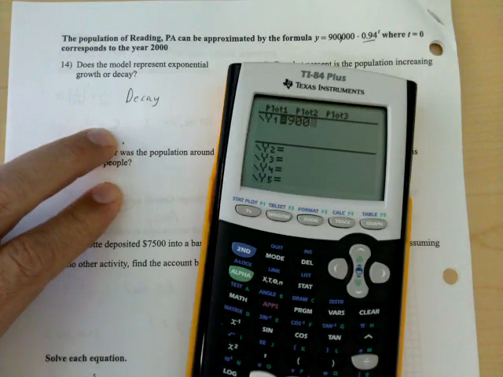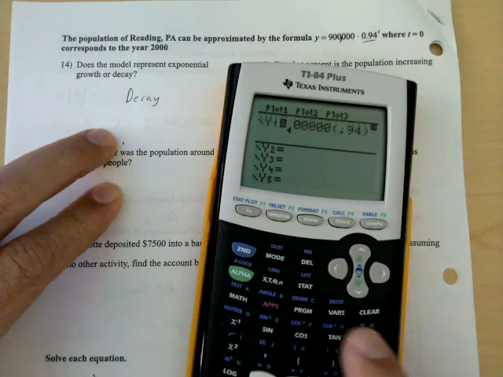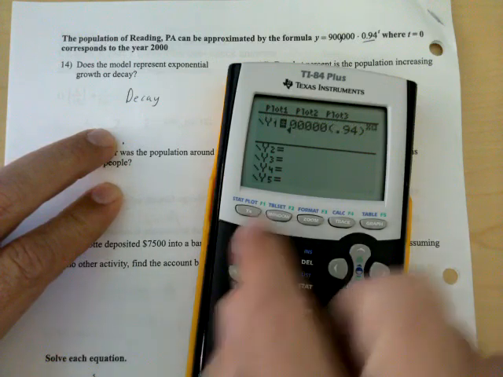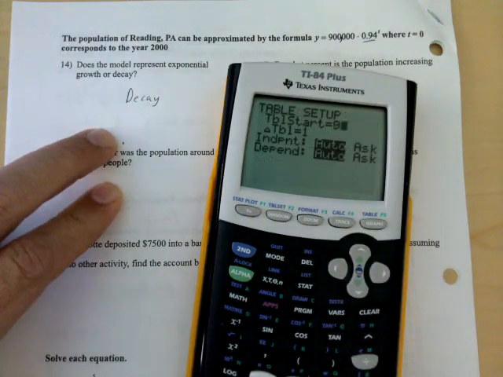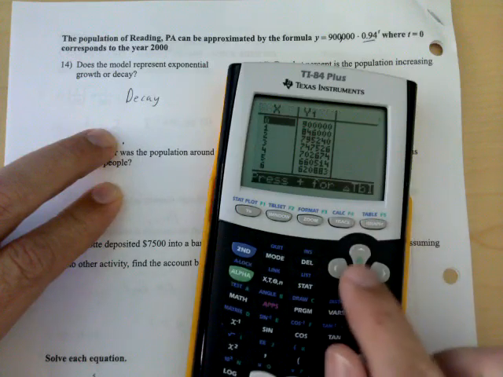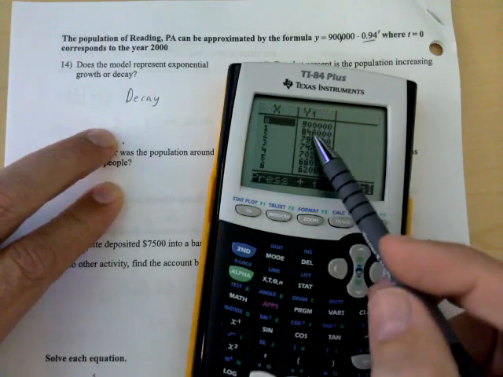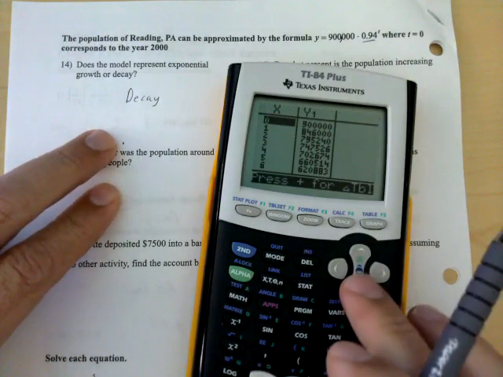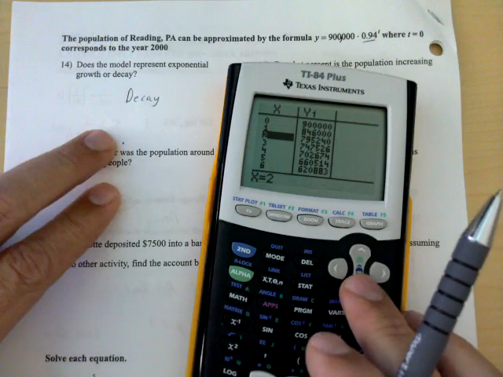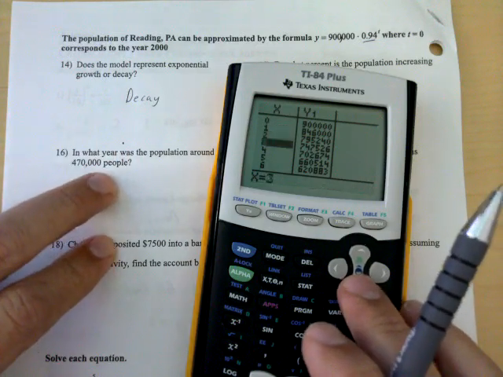Type in the 900,000, 1, 2, 3, and then my base, which is 0.94. I need to raise it to the x. So I'm going to have my table once again start at 0, so that when I go to my table, I can see there's our starting amount. We had 900,000 people in the year 2000. As time goes by, you're seeing the population decrease.